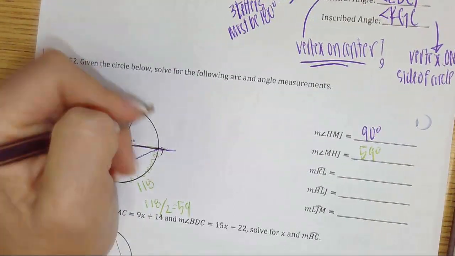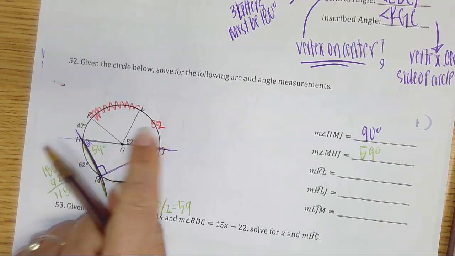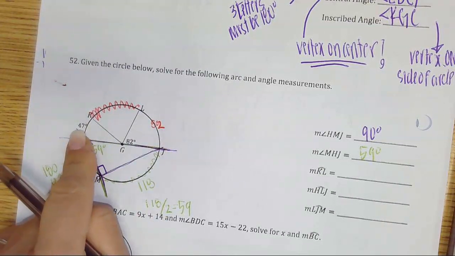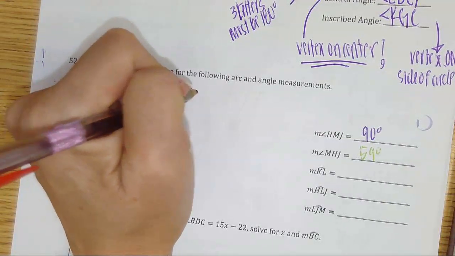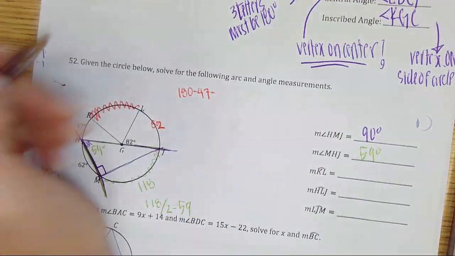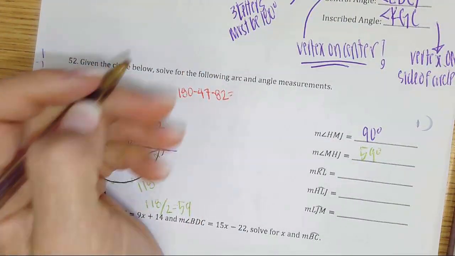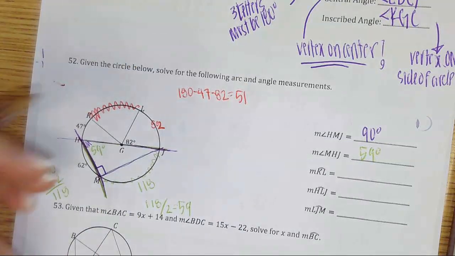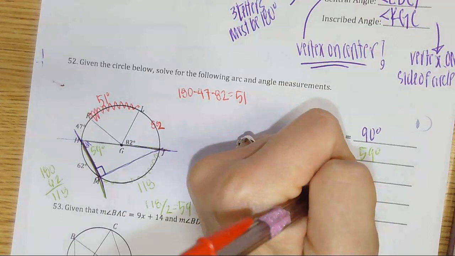Okay, and this would be 82 out here because central angles and their arcs are congruent, and this would be 47. So I'm going to do 180 minus 47 minus 82, and I am going to get 51. So I would know that this arc is 51 degrees, KL.